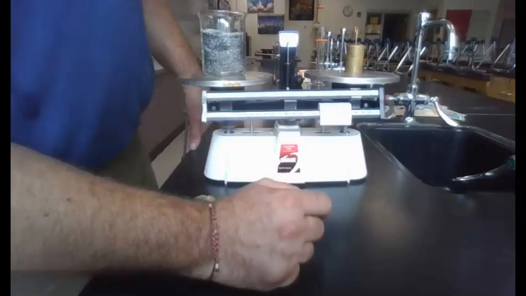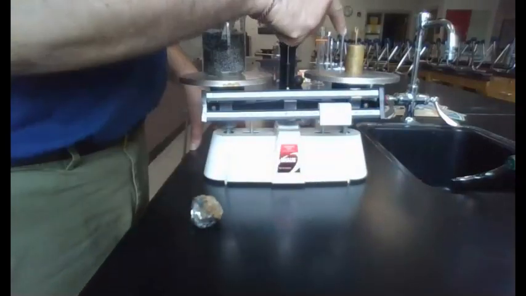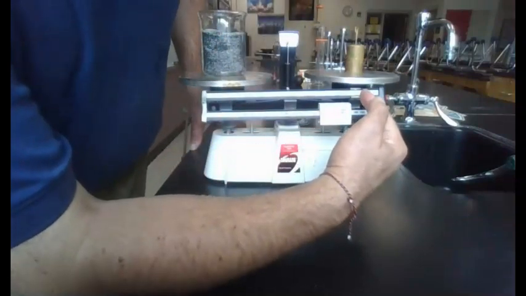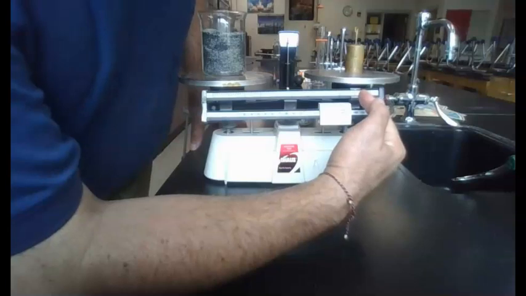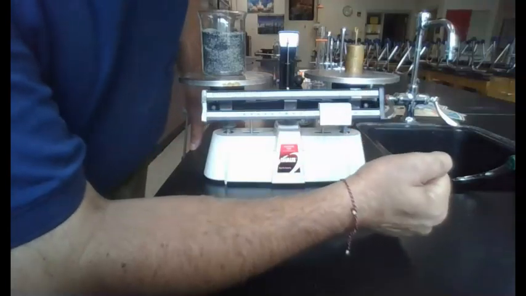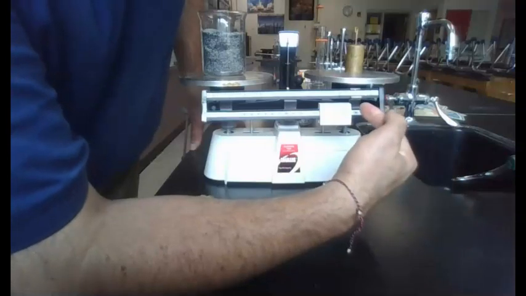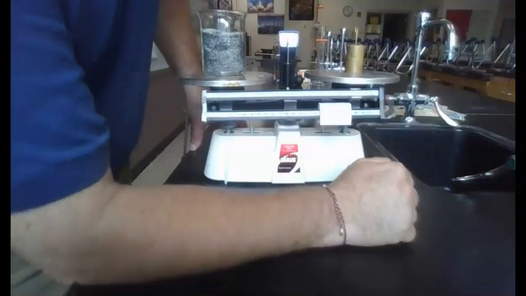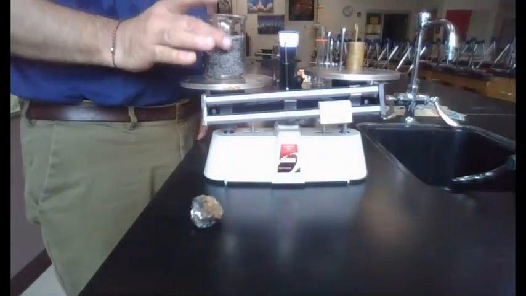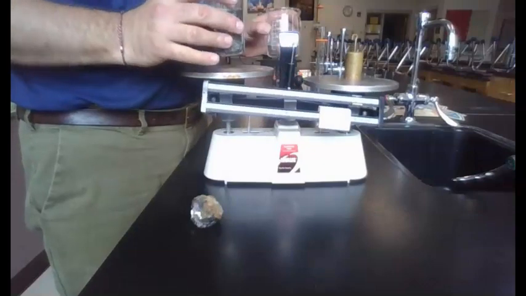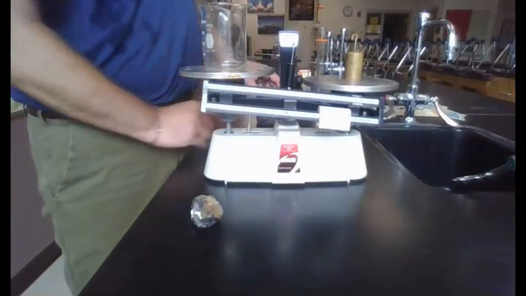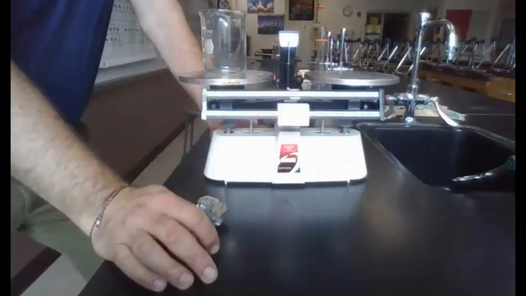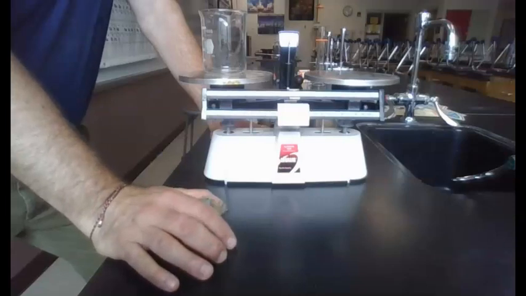And now we've got 160 plus 200. So that's 369. And we have to estimate that looks like 9.2. So 369.2 grams is what this whole thing weighs, which means, of course, we have to go back and weigh an empty beaker and subtract out the difference. So that's how we use these 3 types of balances.